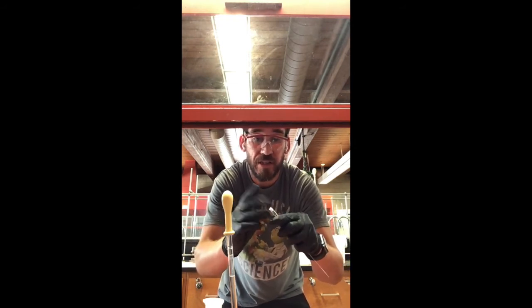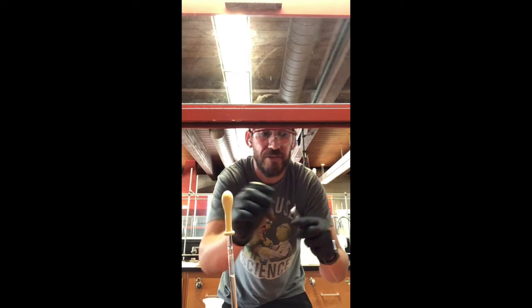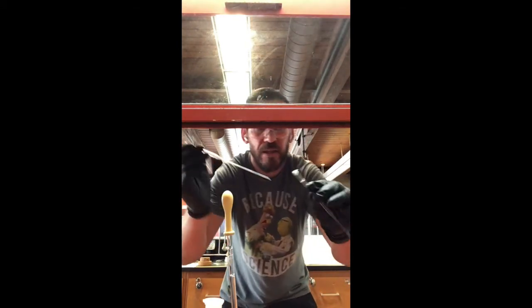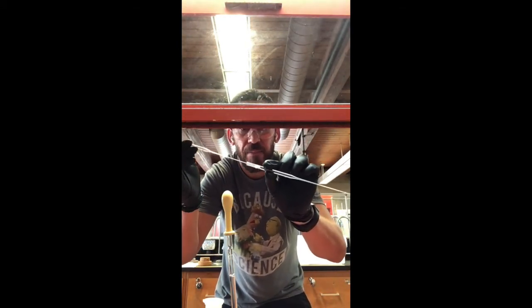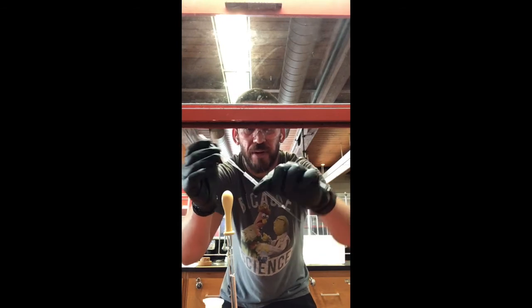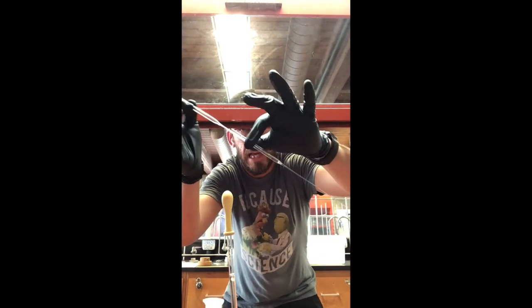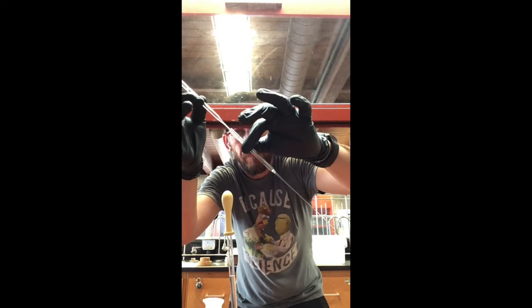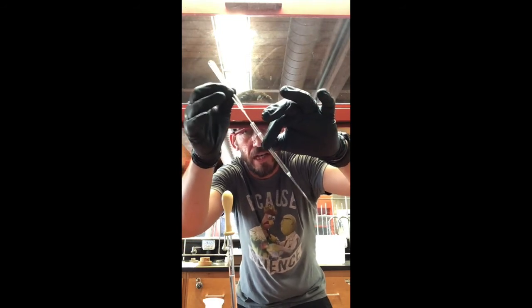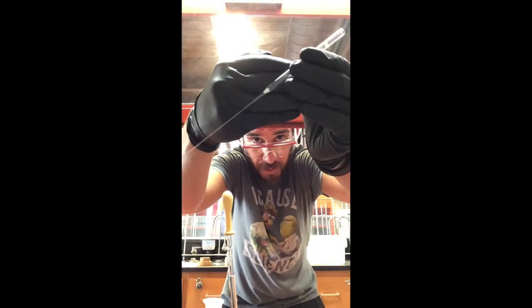You don't want too much, but you want just enough to plug the pipette as you push it down with another pipette, and then you gently tap. Don't push too hard.